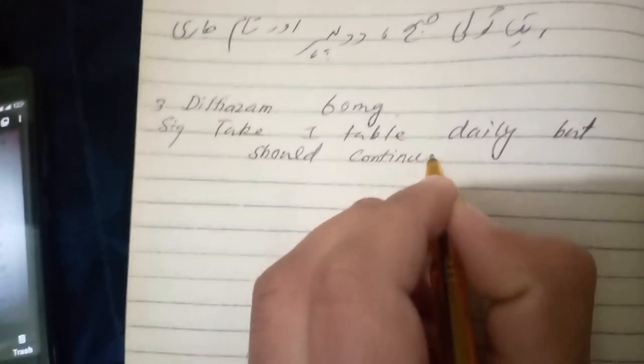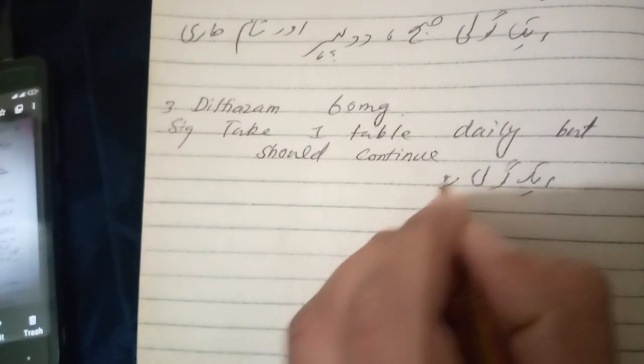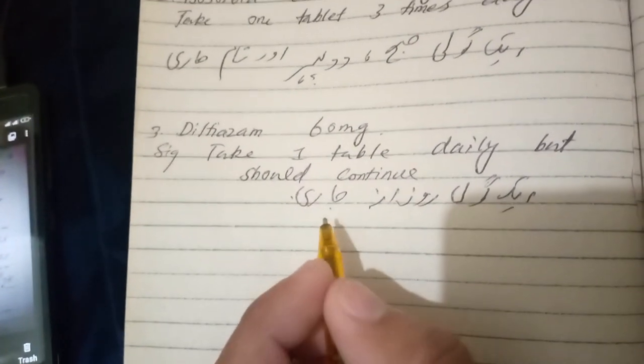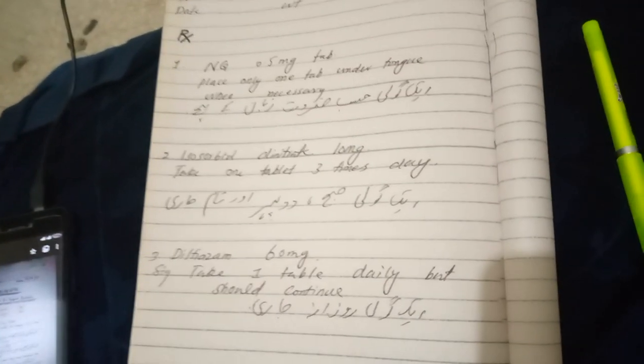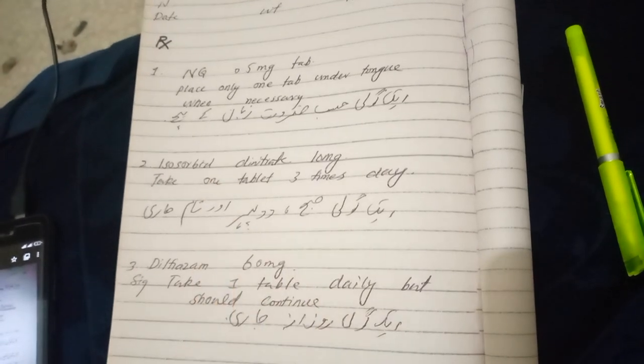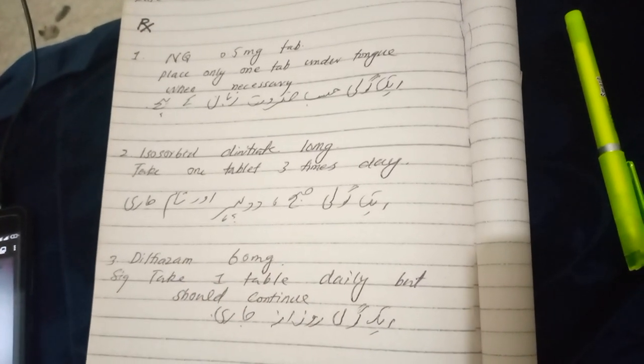उर्दू में हम लिख सकते हैं इसको कि एक गोली रोज़ाना जारी. ठीक है, जारी रखना होगा. तो डियर स्टूडेंट, it was all about prescription writing for angina pectoris patient, so that you can remember all these things in your mind. Thanks a lot.